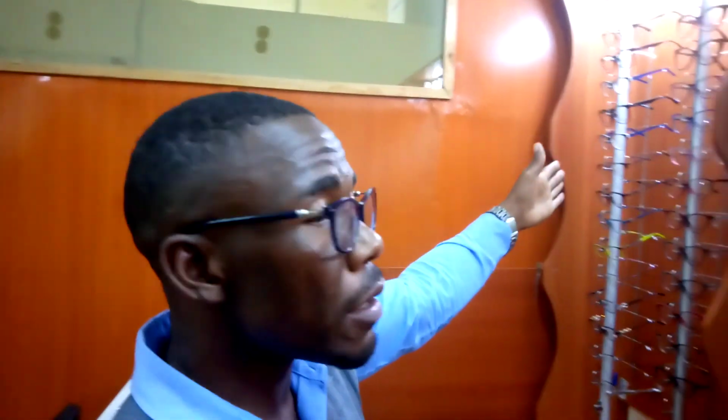We have various types of frames which you will be told to choose through the help of our receptionist or our sales ladies. They will help you choose the frame that is going to fit your face. Then from there, we shall take this to the workshop for an optician to fit it for you.